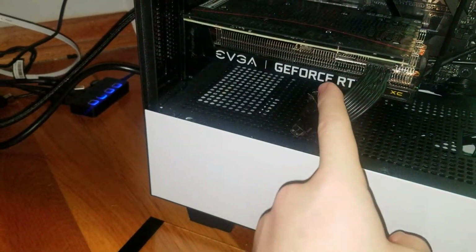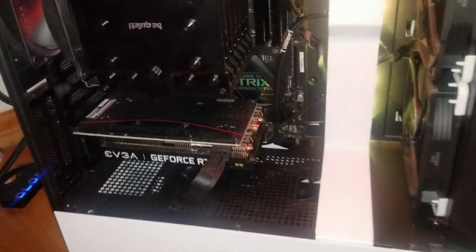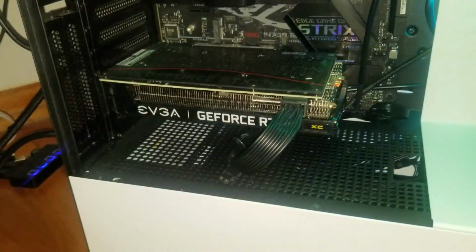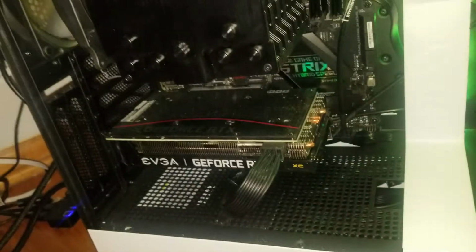This right here is the graphics card. I have an RTX 3060 EVGA. It's pretty good. I have no trouble running any games at full graphics settings, but obviously, like I said before, if you're not wanting to play games, then this isn't the most important thing. You could probably get a lesser graphics card.